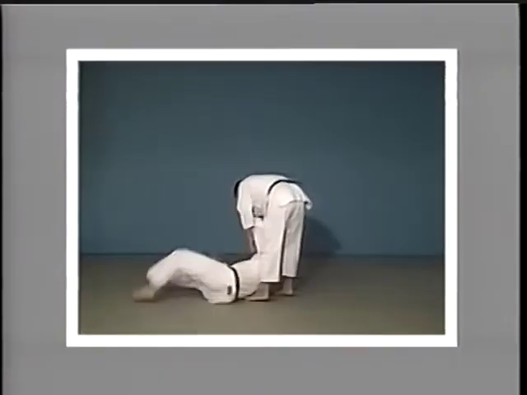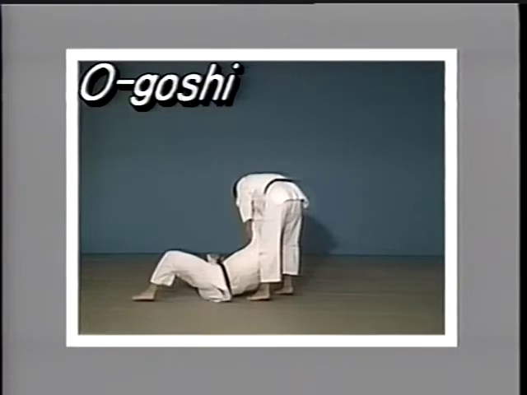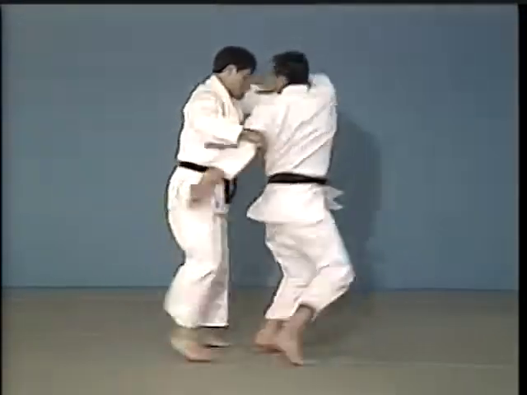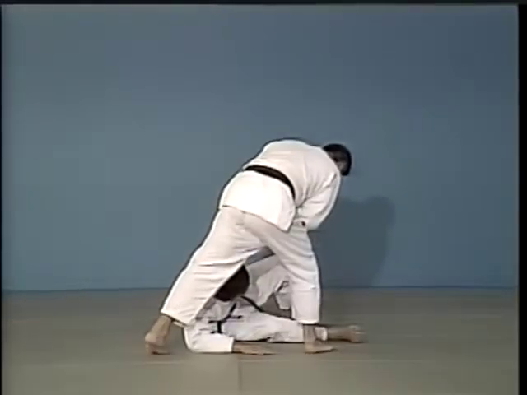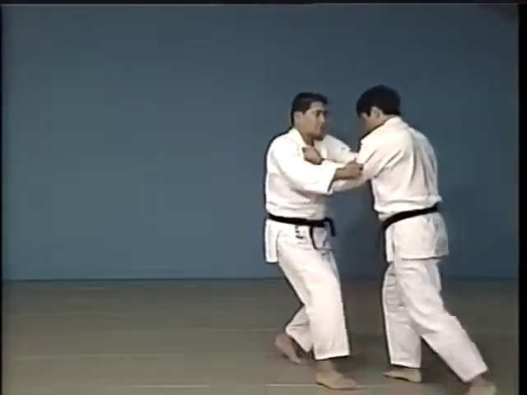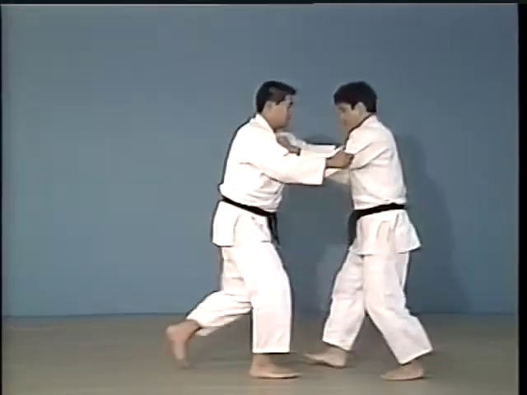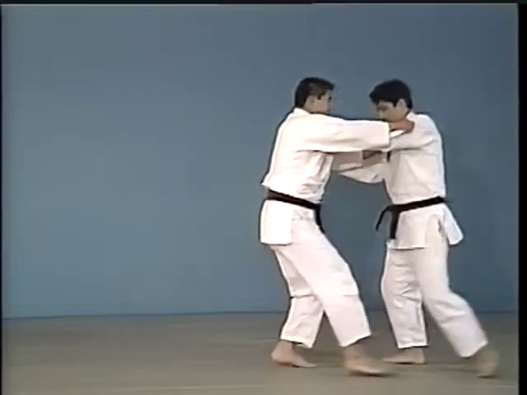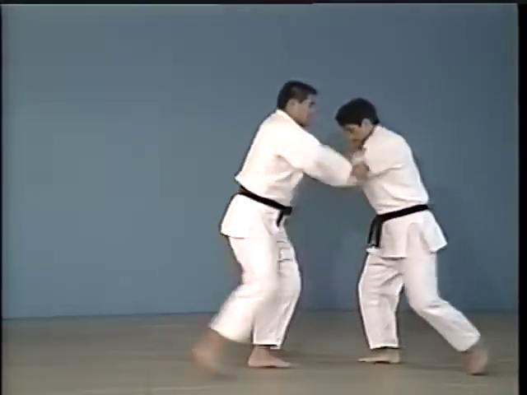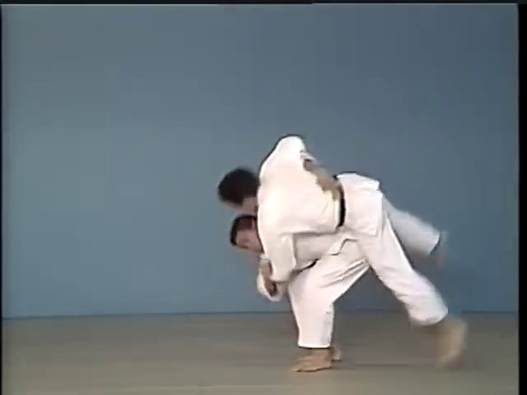O-goshi. In O-goshi, you pull your opponent forward with your arm around his waist, then throw on your waist. Move in with your hip low. Make your throw only after your opponent's hip is sufficiently close.